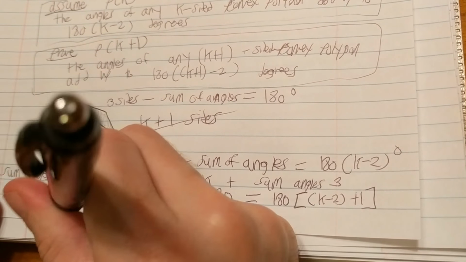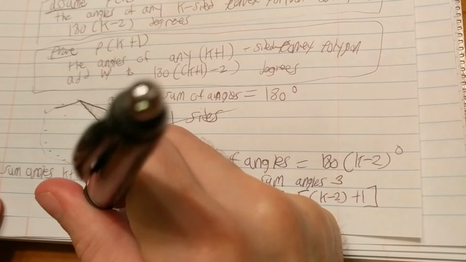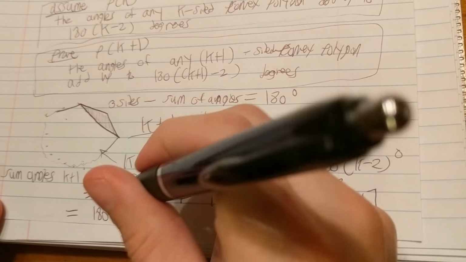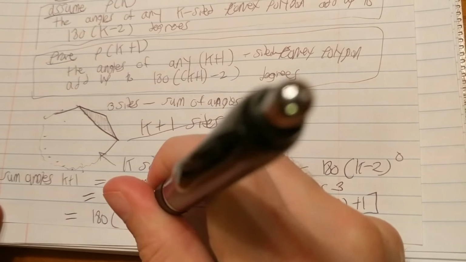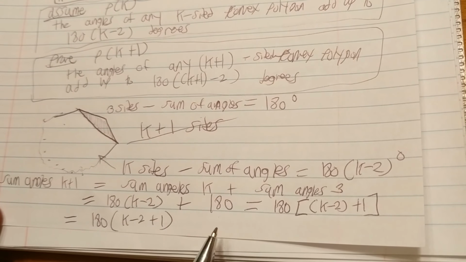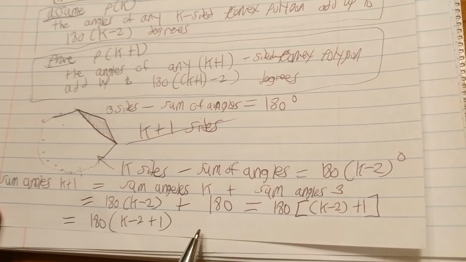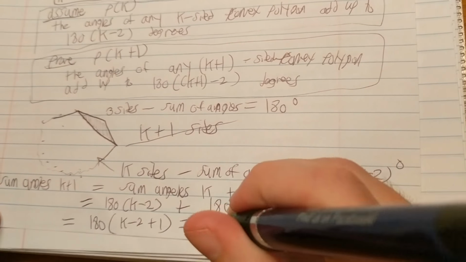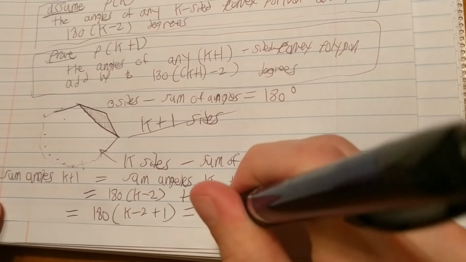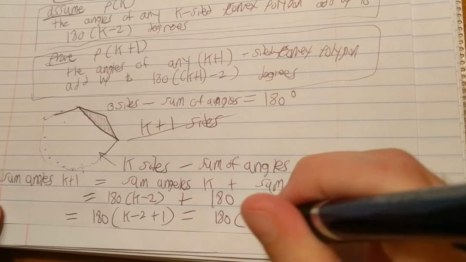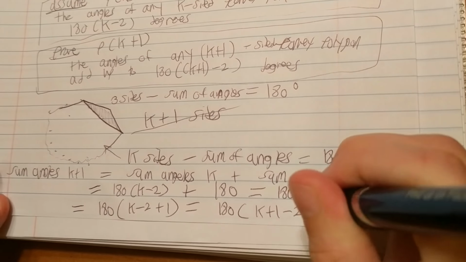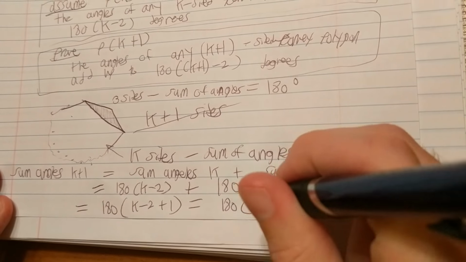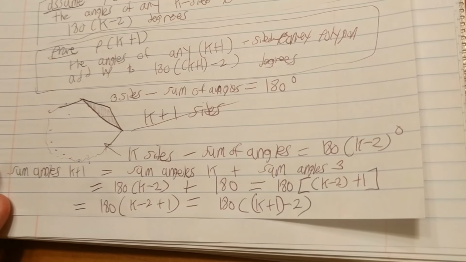And then we can rewrite that as 180 times k minus 2 plus 1. Basically, we just got rid of the parentheses. And then I'm going to rearrange it again and say it's equal to 180 times k plus 1 minus 2. Basically, I just rearranged the order that these terms appear. And now I can add parentheses to group this.